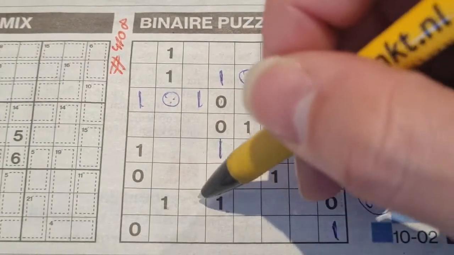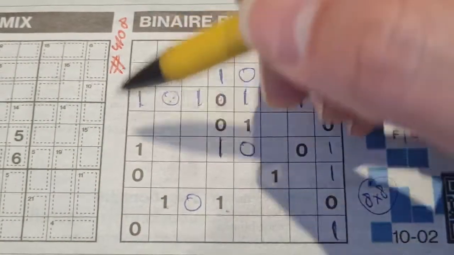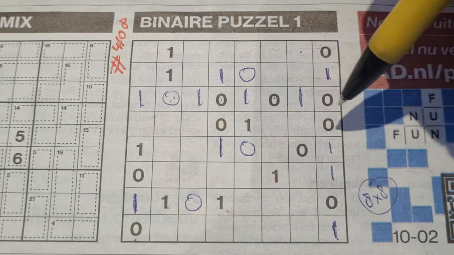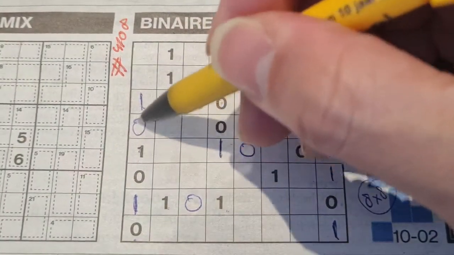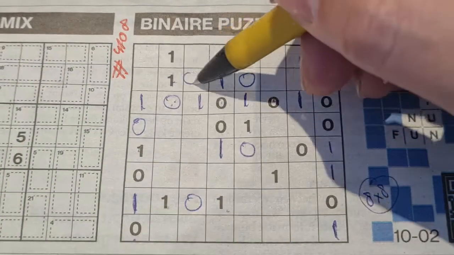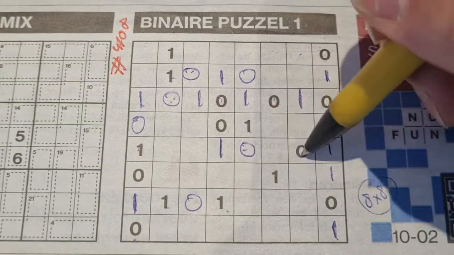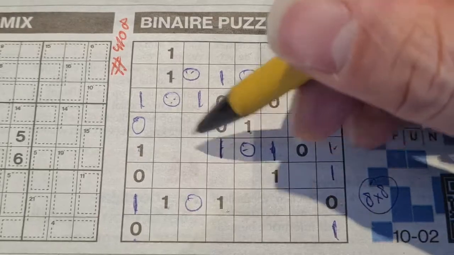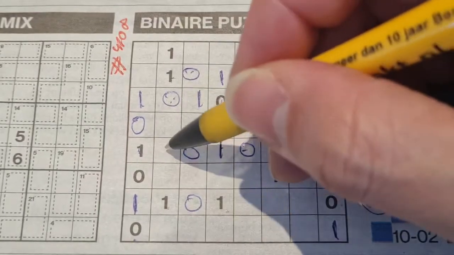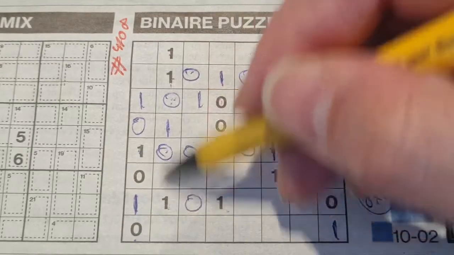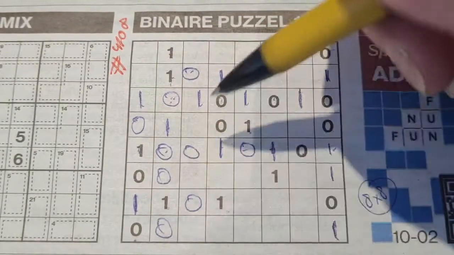Then between the ones comes an O. Between the O's comes an 1. Between the ones comes an O. Between the ones comes an O. And between two O's comes an 1. 4 ones we have here, so the rest are O's. Between two O's comes a 1. Now we have 4 ones, so the rest are O's.